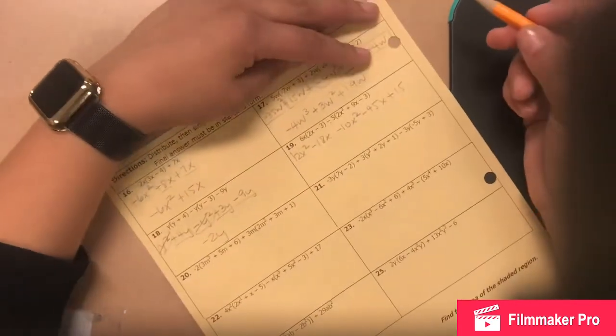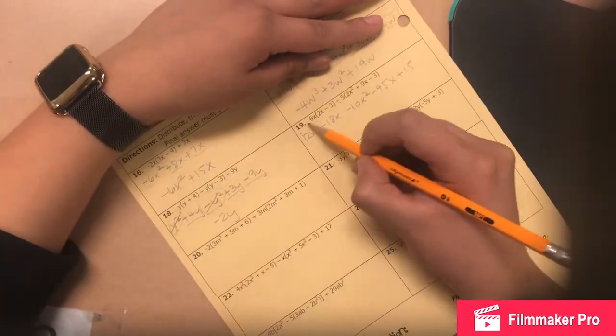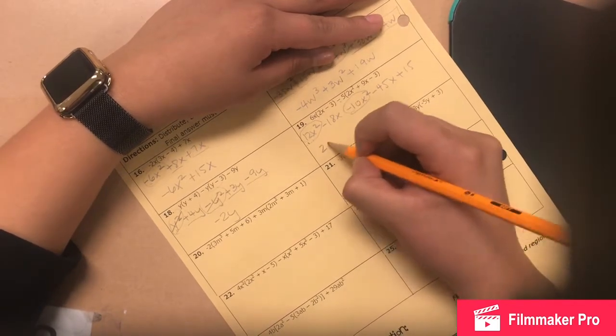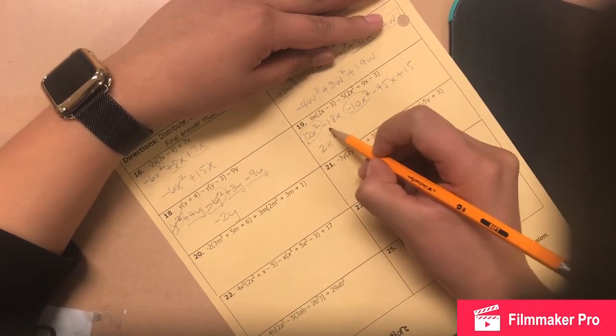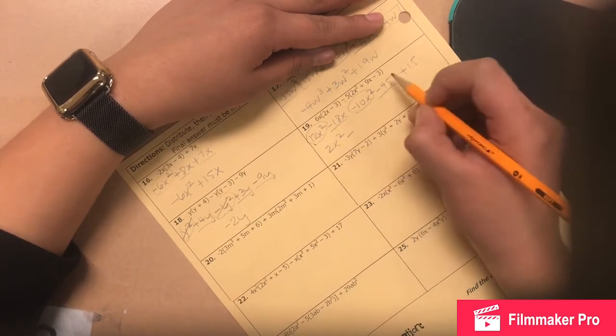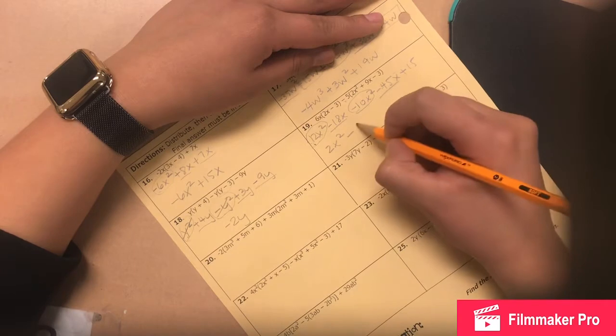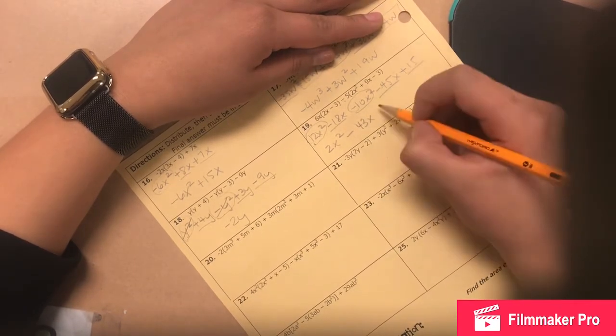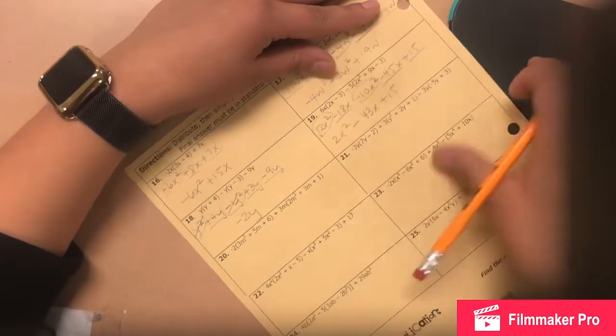Then I look to see if I can combine, starting with my highest power, which is squared. 12x squared minus 10x squared is 2x squared. Then moving on, negative 18x minus 45x is negative 63x. And then nothing can combine with positive 15, so I'm going to bring that down.